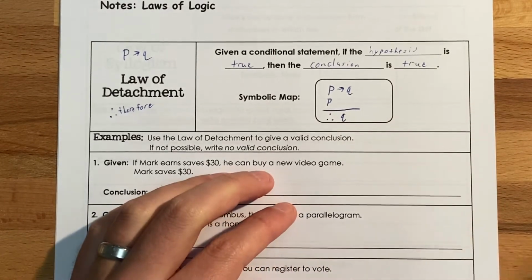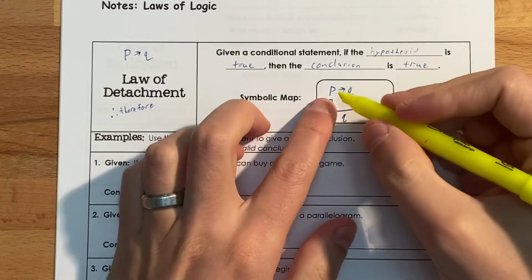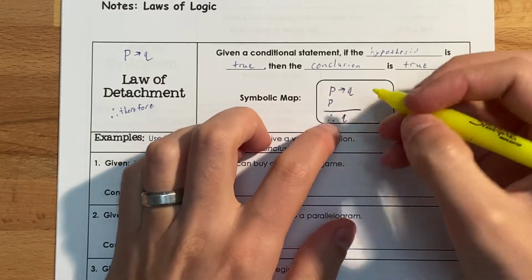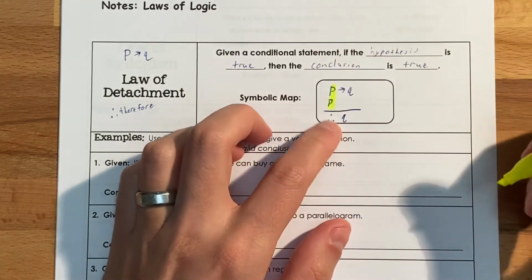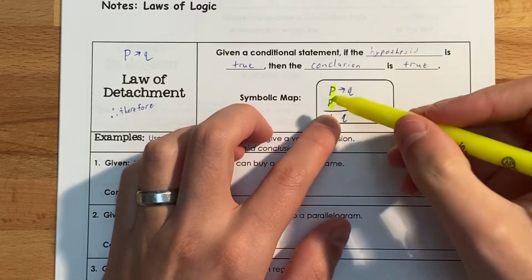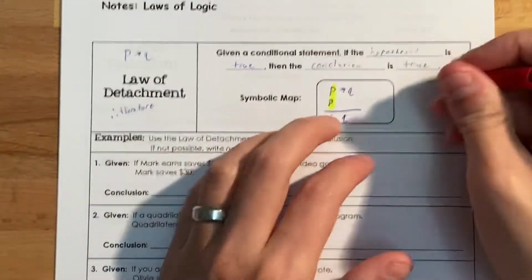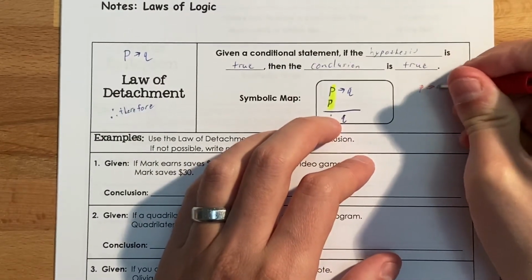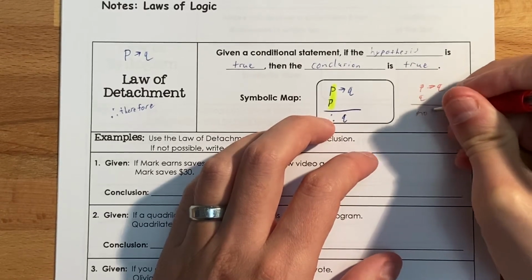So what you're going to be looking for specifically is that it is going to start with an if-then statement. And what you want to make sure is that the next sentence is talking about that first part being true. If you ever say, like, if P then Q and then Q, there's nothing you can do about that.